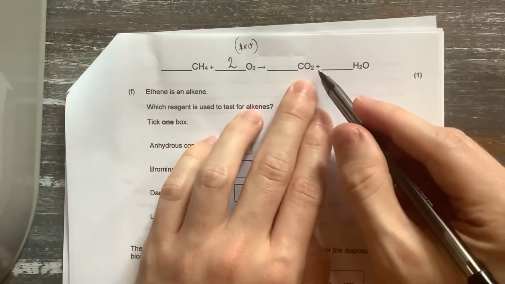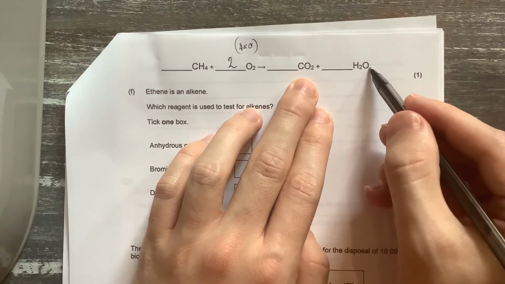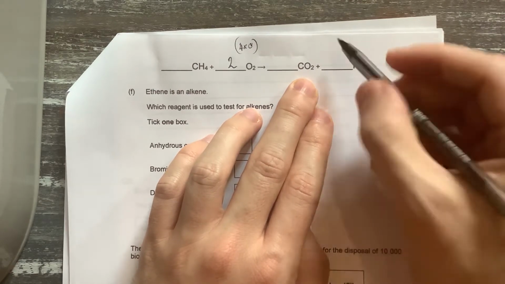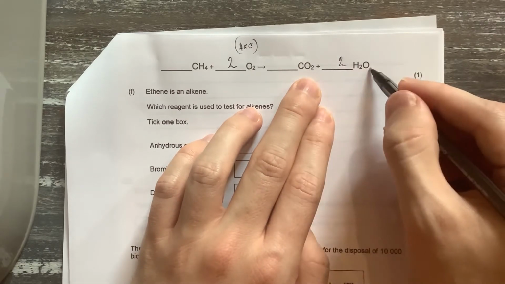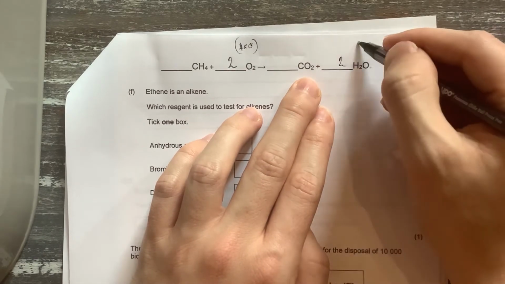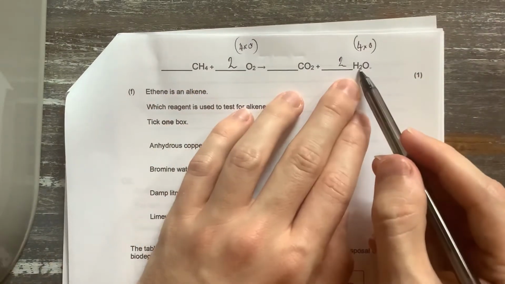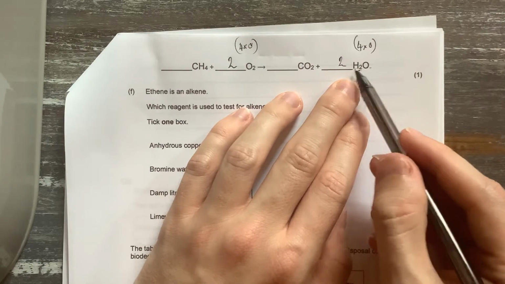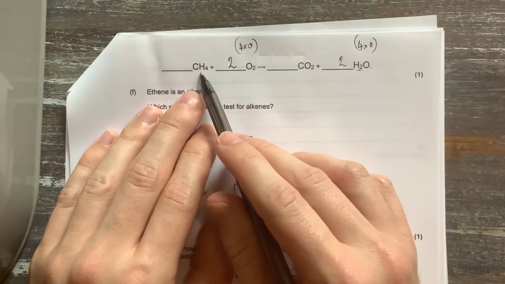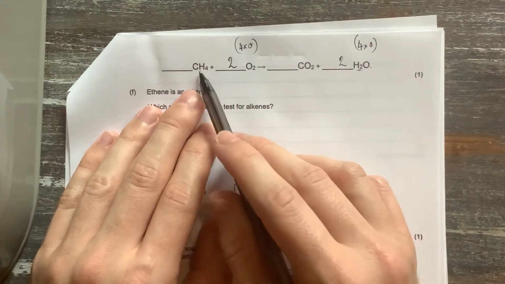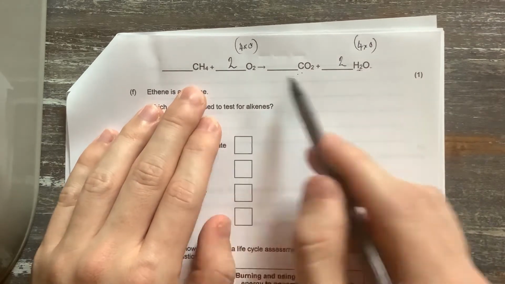So we've got 4 oxygens on this side. And over here, we've got 2 oxygens here, we've got 1 here. We can't change the little number, but we can change the big number. So if we put a 2 here, we've now got 2 oxygens here and 2 here. So that means we've got 4 on this side. And over here, we've actually got 2 hydrogens times 2, so that's 4 hydrogens, and that's right over here. So 4 hydrogens, that's fine. 1 carbon, it's now balanced.